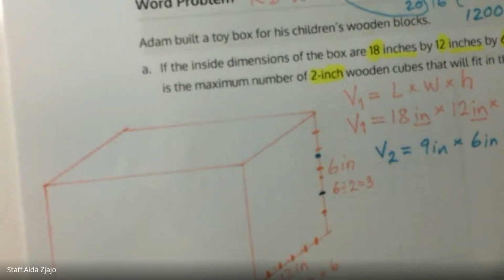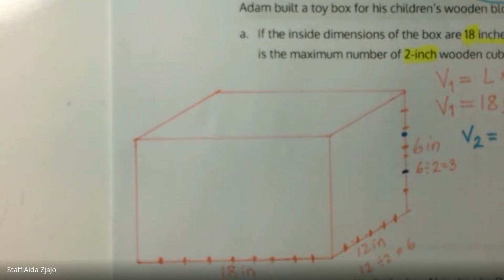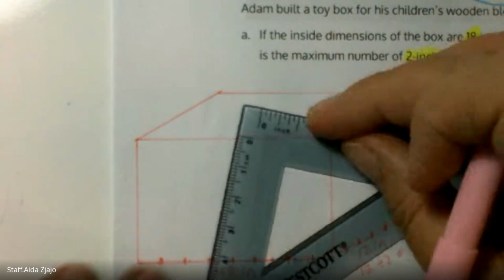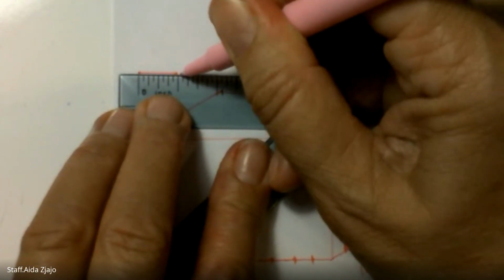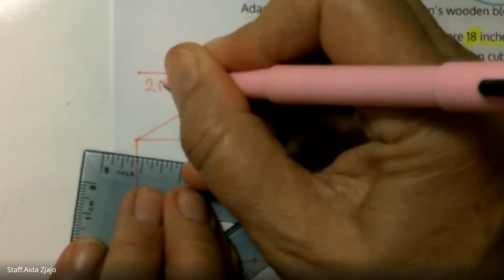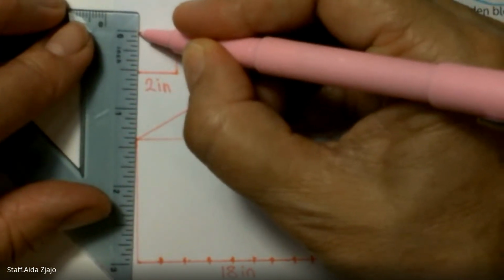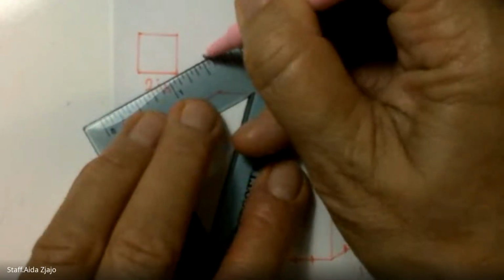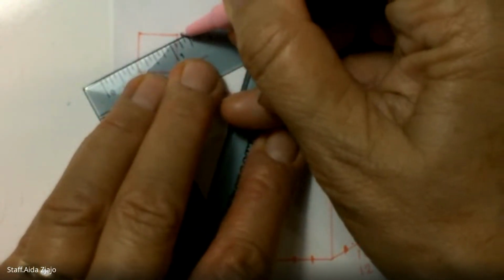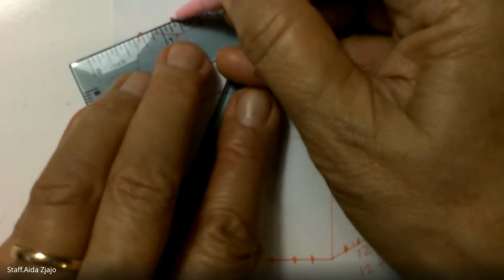So I can create each cube right here. I'm going to say this is 2 inches, and then we'll make a square. Each side of that cube is going to be 2 inches.